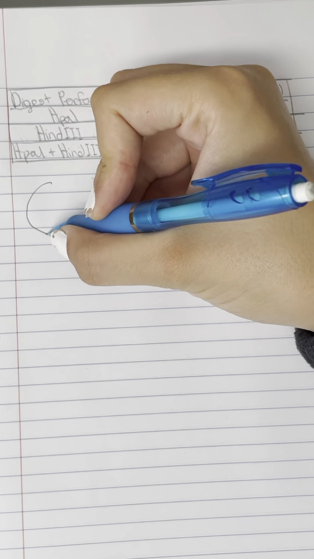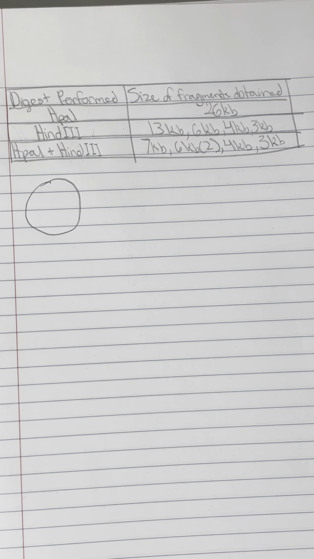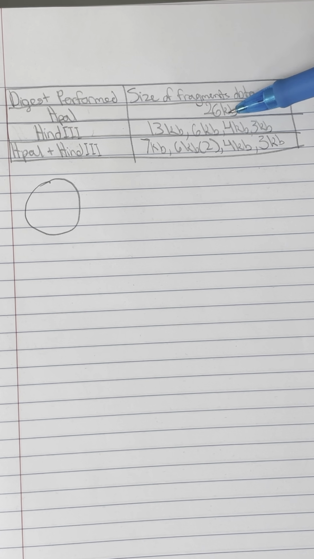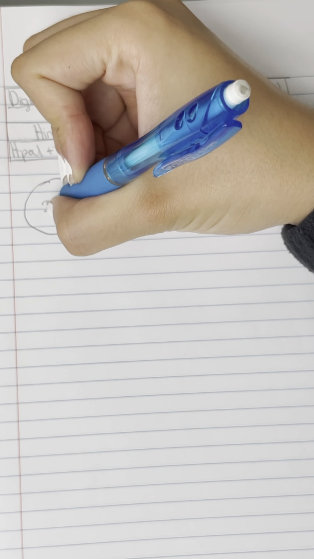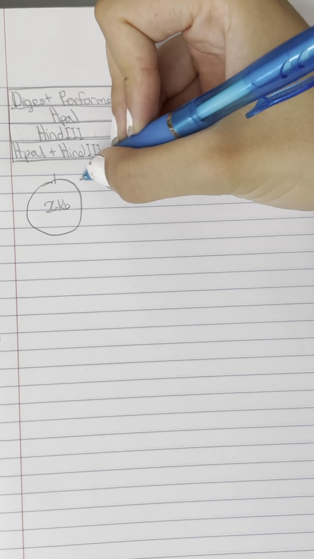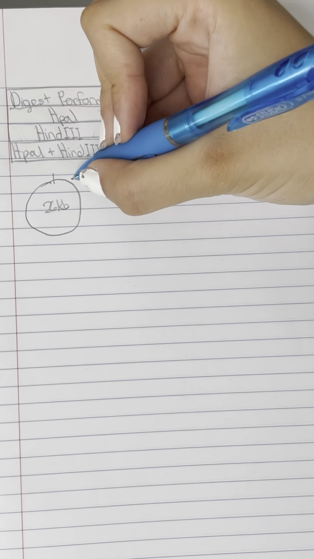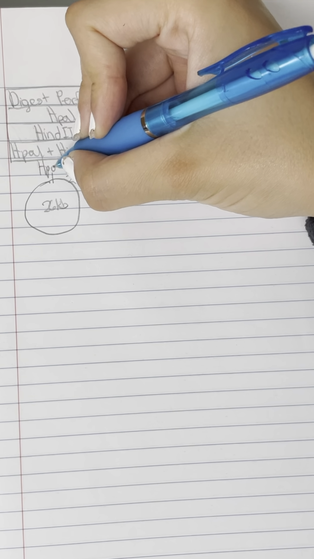So first I draw a circle. Then I look at the size of fragments obtained and I see 26 kb, and that's the only one I have. So I know that that's the total, so it's safe to write 26 kb in the center of my plasmid. So now I'm going to make a cut, which would go all the way around, making it 26. I'll write that on the side because this is 26, and I label the cut HPAL.